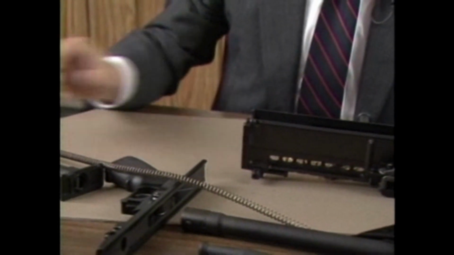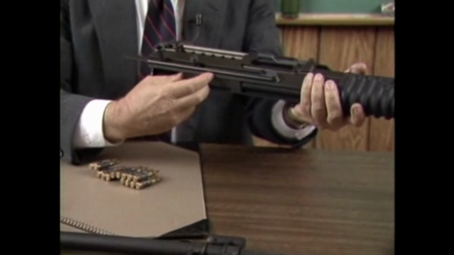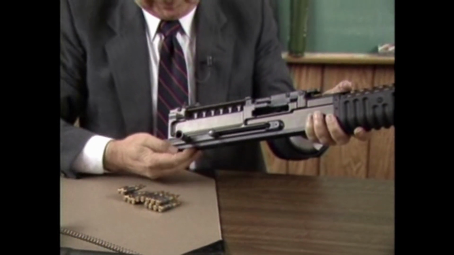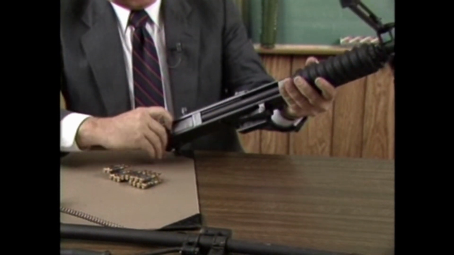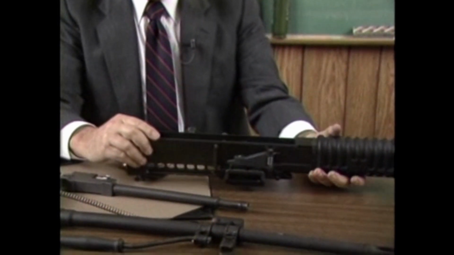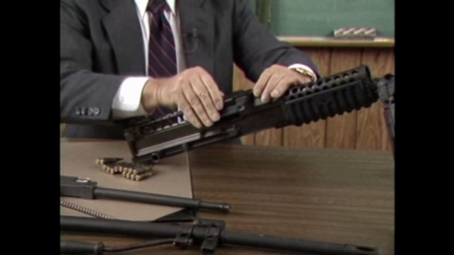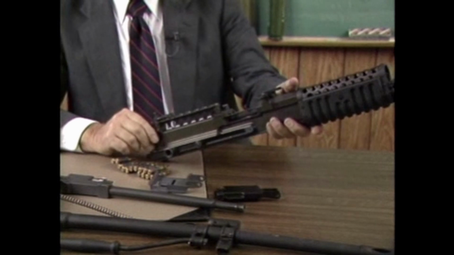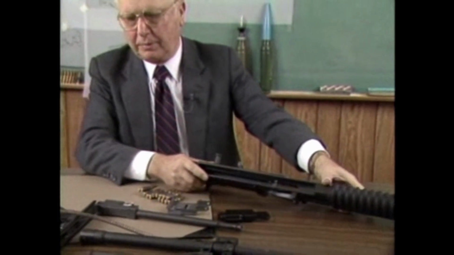It slips out like so. That's the bolt group. Take the feed cover and the feed group off by pulling that pin out. And we're down pretty much to the basic receiver. This is about as far as anybody would ever field strip it.